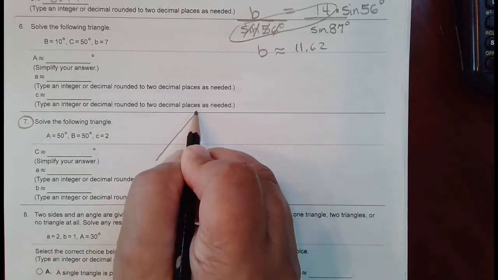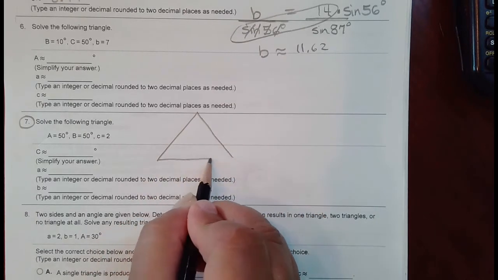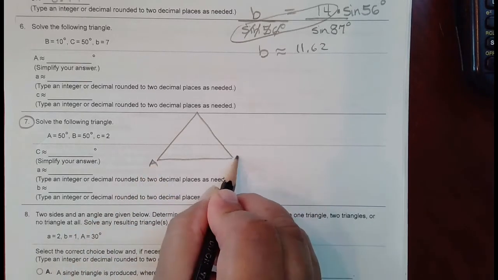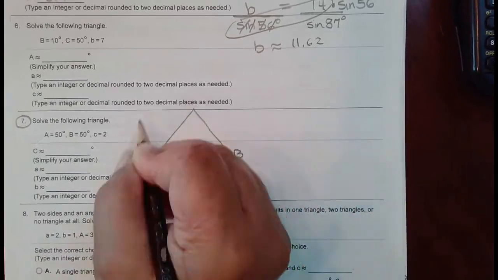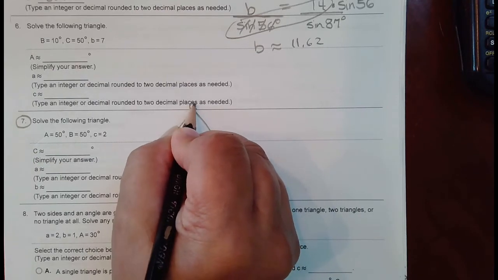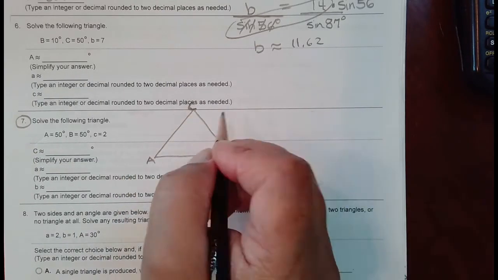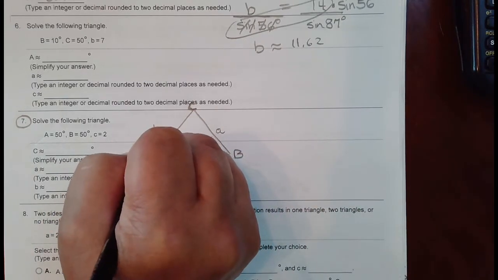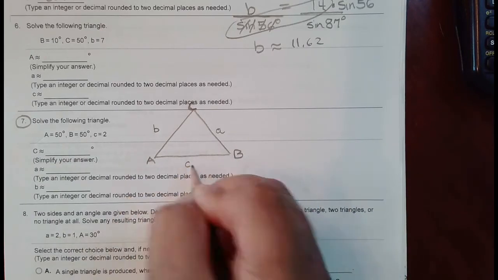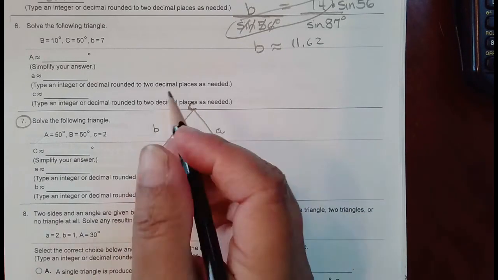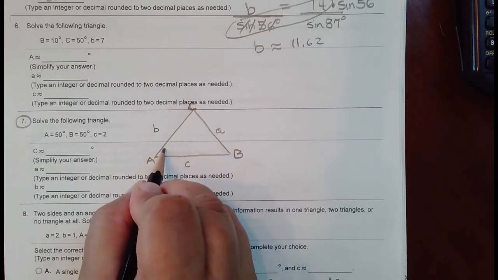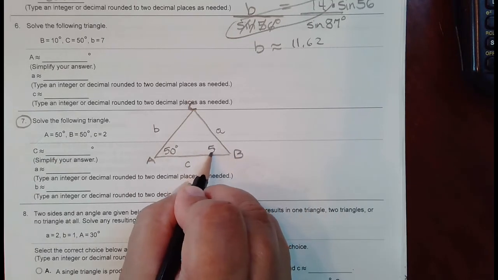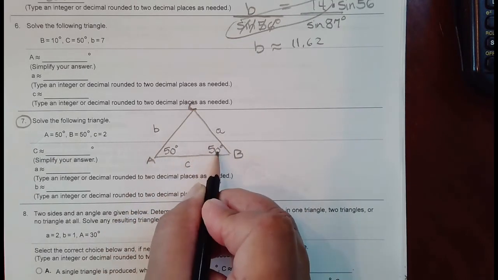Okay, draw the triangle any way you like because the answers are not going to come out different just because one person draws it differently than the other. Label however you want. I'm going to start with an A here and go around this way. So this would be side A across from angle A, side B across from angle B, and side C across from angle C. Go ahead and put the numbers in that they've given you. So angle A is 50. Angle B is 50.